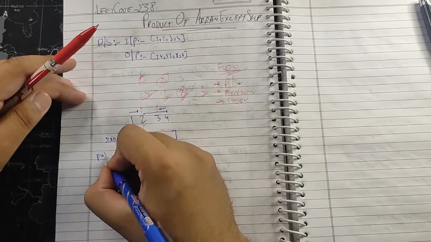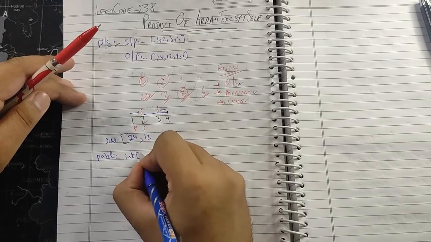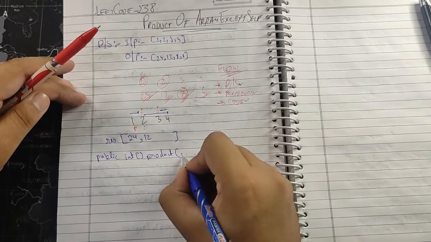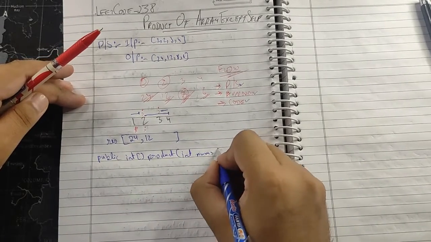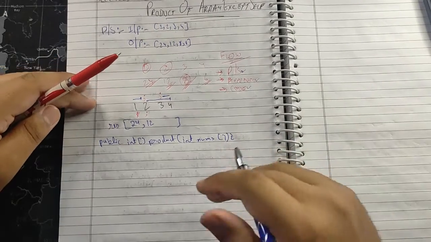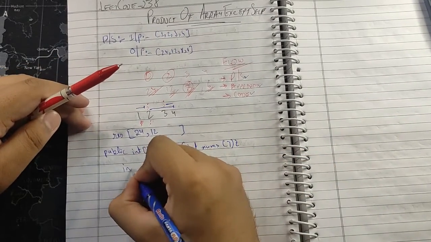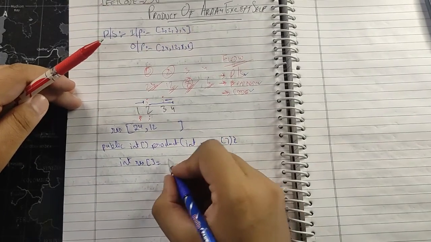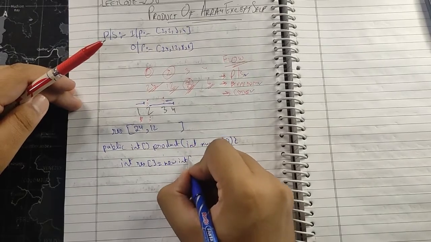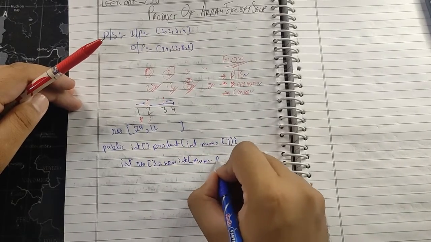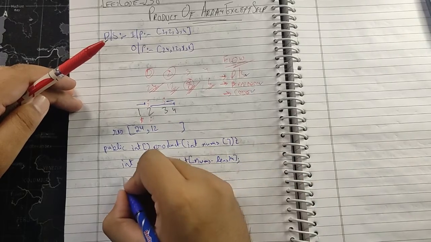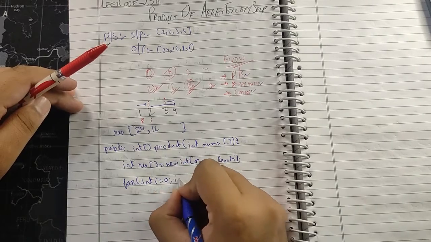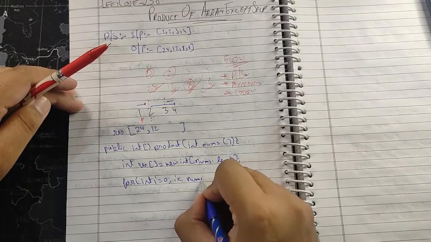For example, we are given something like public int array, the function name being product, and they have given int nums. In this one, my first job is to create a result array, and I will set its size equal to nums.length. Then I will run a simple for loop with i equals 0, so my i pointer will go from 0 to i less than nums.length, i plus plus.